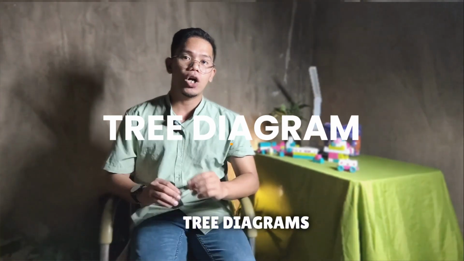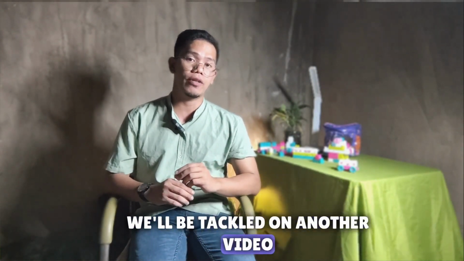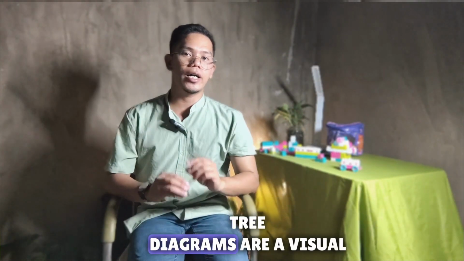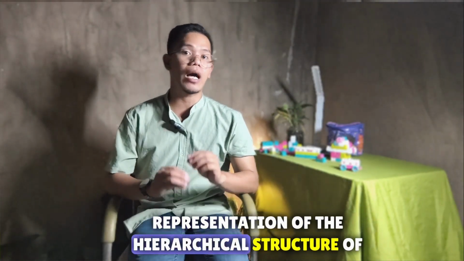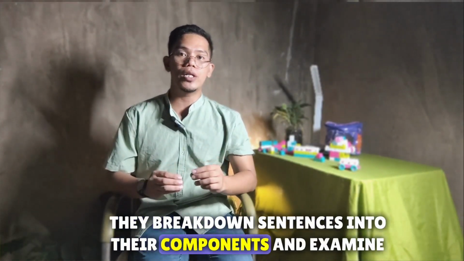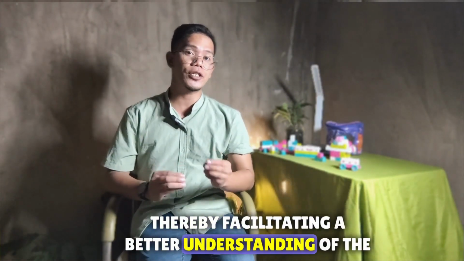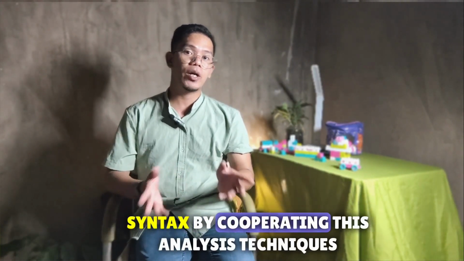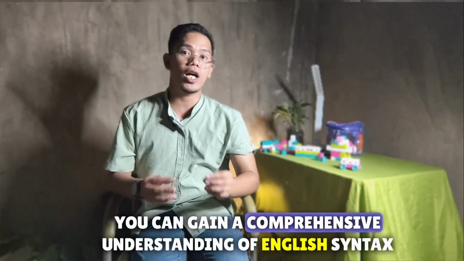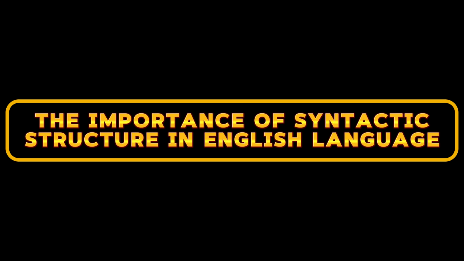Tree diagrams. How the tree diagram works and how it's done will be tackled in another video. But just for an overview, tree diagrams are a visual representation of the hierarchical structure of sentences. They break down sentences into their components and examine the relationships between them, thereby facilitating a better understanding of the syntax. By incorporating these analysis techniques, you can gain a comprehensive understanding of English syntax, easily deciphering complex syntactic structures, and enhance your communication skills. The importance of syntactic structure in English language.